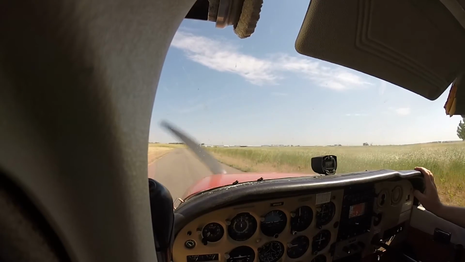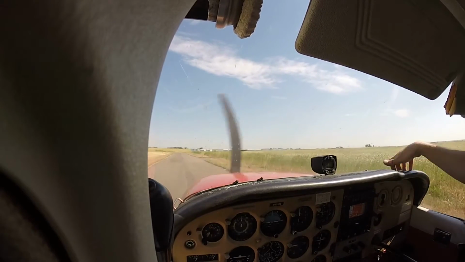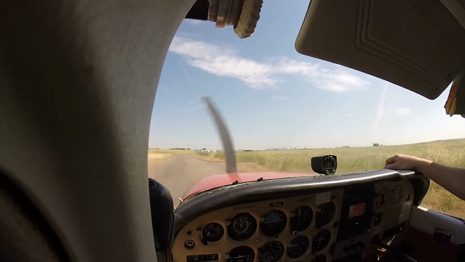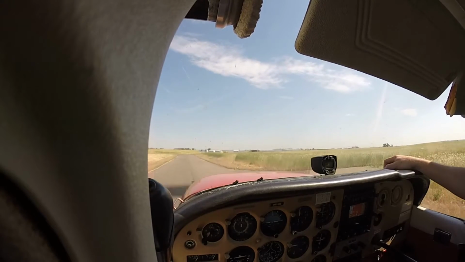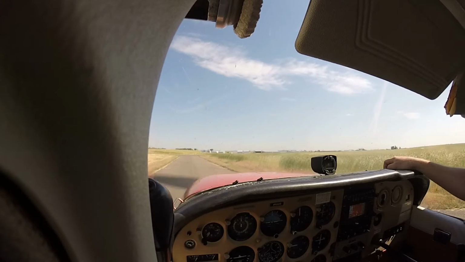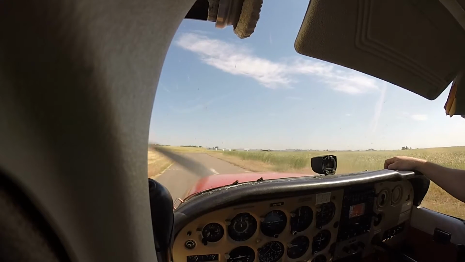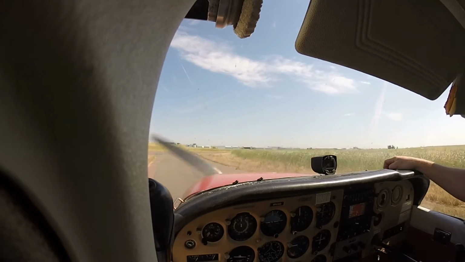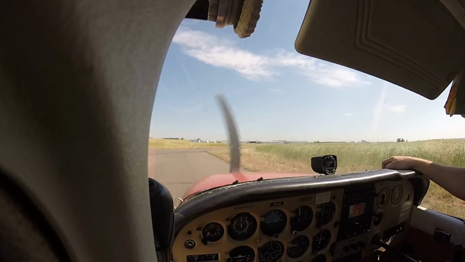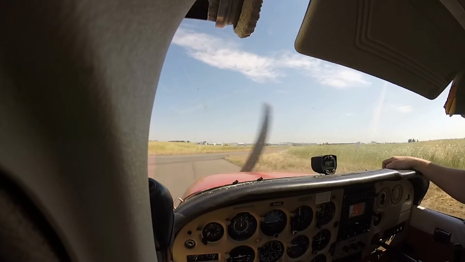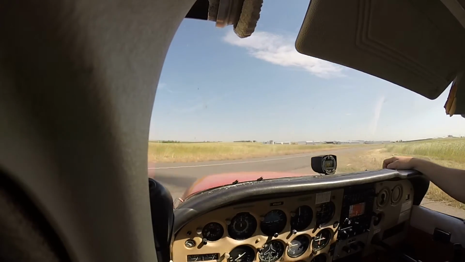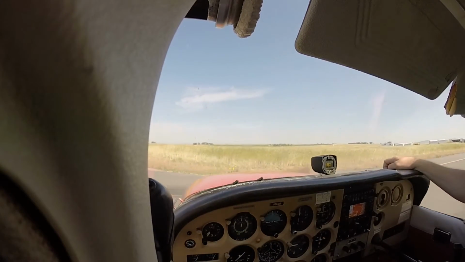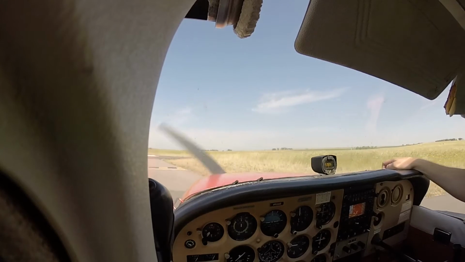Yoke back. Gotta help with those bumps too. This isn't a soft field, but it's a rough field, so that's a good technique to have. Alright, short field, take off. Plat Valley traffic, Skyhawk 22 Delta, taking off runway 15 to remain in the pattern, Plat Valley.